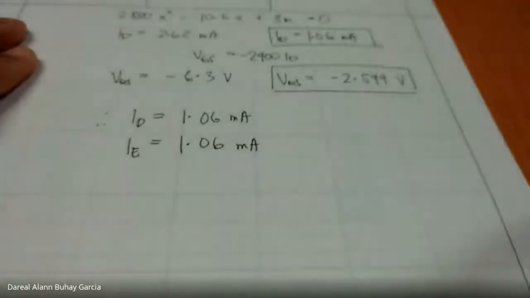Therefore, if ID is 1.06 milliamperes, IE is also equal to 1.06 milliamperes.